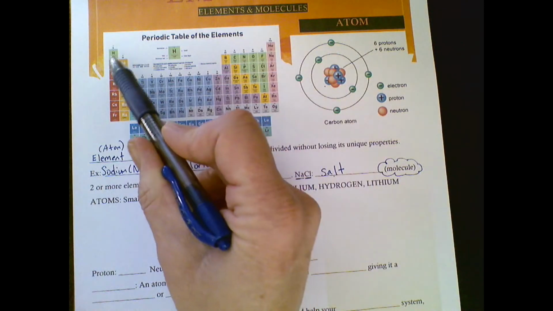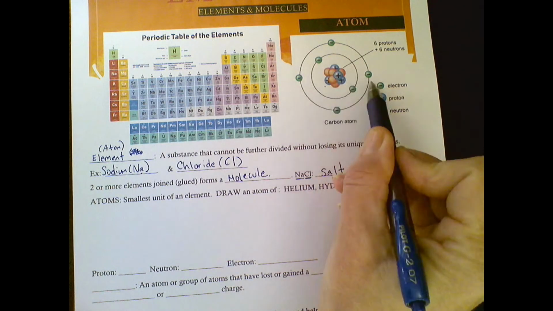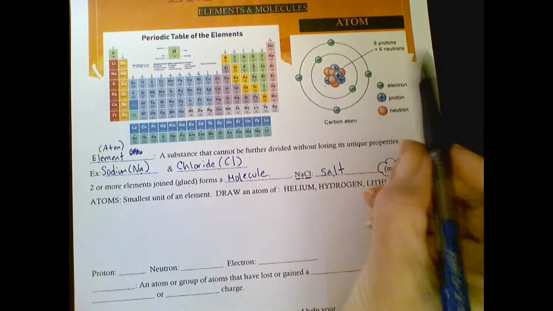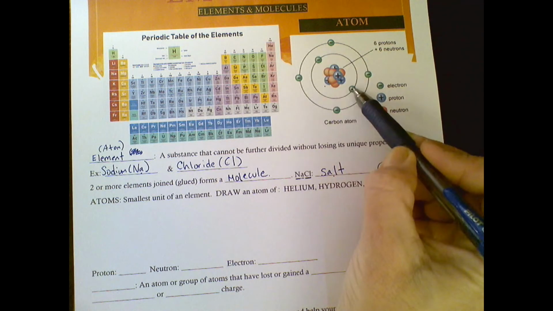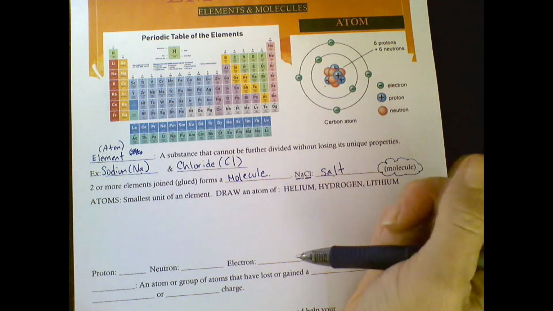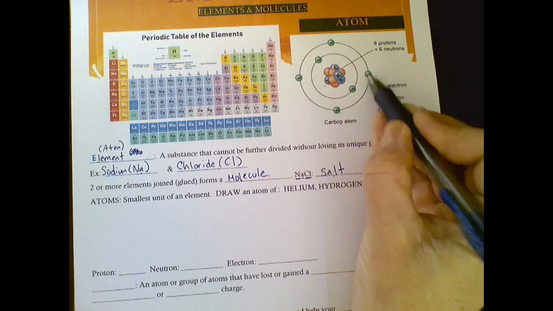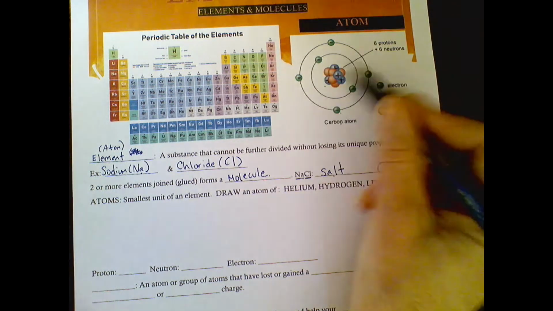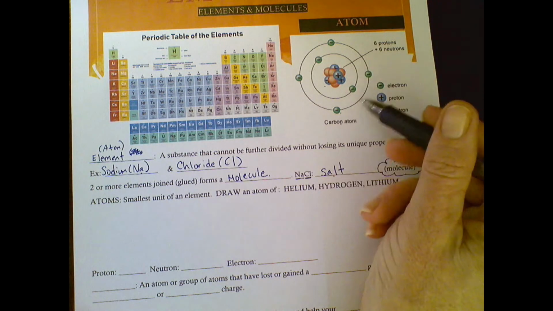For example, hydrogen only has 1 proton and it has 1 electron. In the first cloud, every single element wants 2. And every cloud after that, it wants 8. For example, carbon only has 4 out here. It needs 4 more electrons to feel happy and stable.